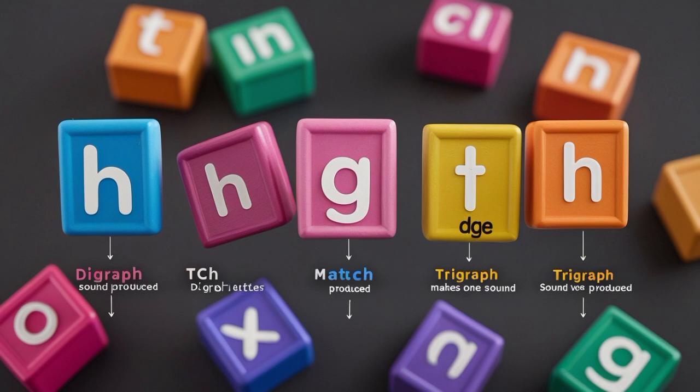Introduction. Good morning everyone. Today, we are going to learn about a very interesting and important topic in English spelling and pronunciation, trigraphs. You may already know about letters, sounds, and even digraphs, combinations of two letters that make one sound, like sh in ship or ch in chair. But what happens when three letters come together to make just one sound? That's what we call a trigraph.